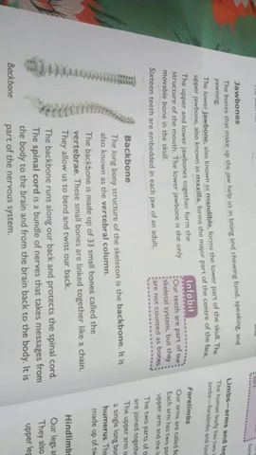And those bones are called vertebrae. Those individual small bones are called vertebrae. These small bones are linked together like a chain. They allow us to bend and twist our back. The backbone runs along our back and protects the spinal cord.